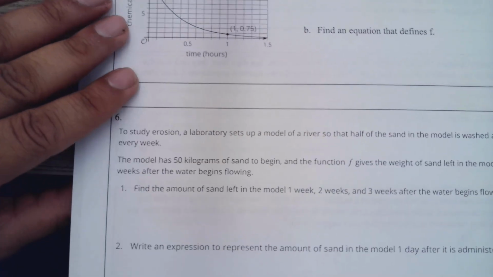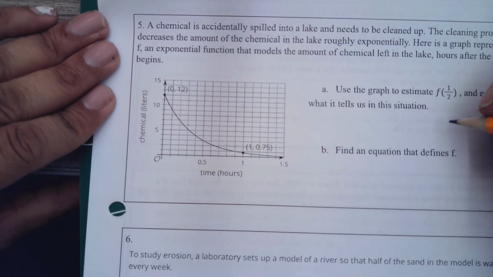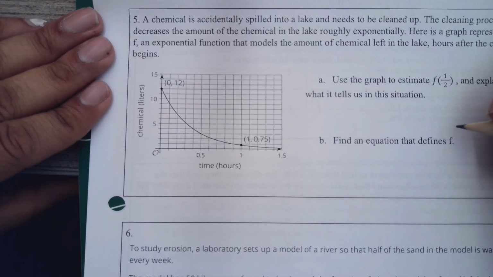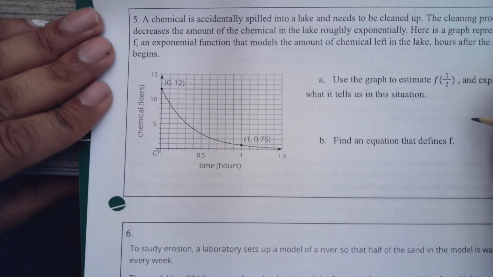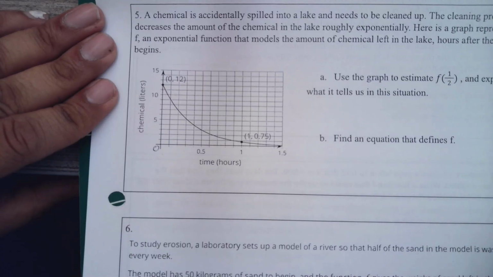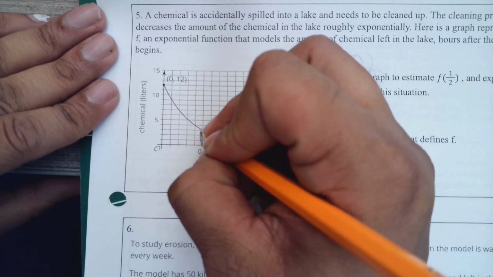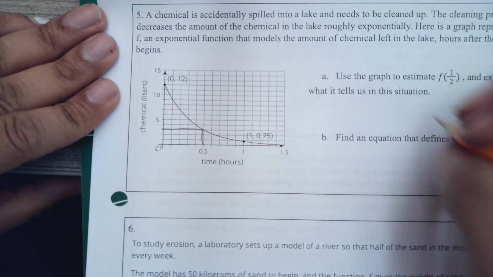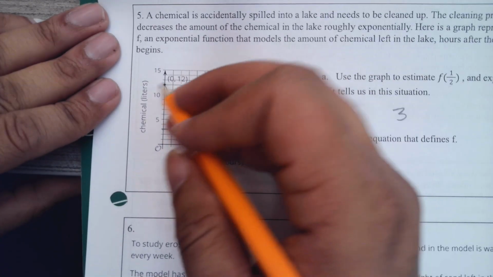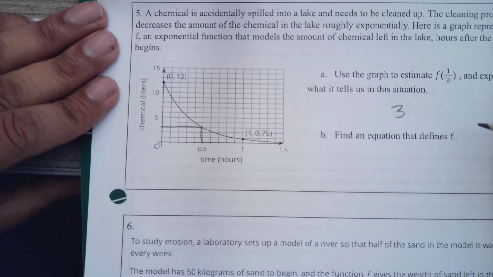Alrighty, question 5. A chemical accidentally spilled into a lake and needs to be cleaned up. The cleaning process decreases the amount of the chemical in the lake roughly exponentially. Here is the graph representing f, an exponential function that models the amount of chemical left in the lake h hours after the cleaning begins. Same thing here. Actually use the graph to estimate f of 1/2. 1/2 is right there, and I think it's 3. It just says this. So you have 12 liters when you start, and after 30 minutes it's 3 liters.